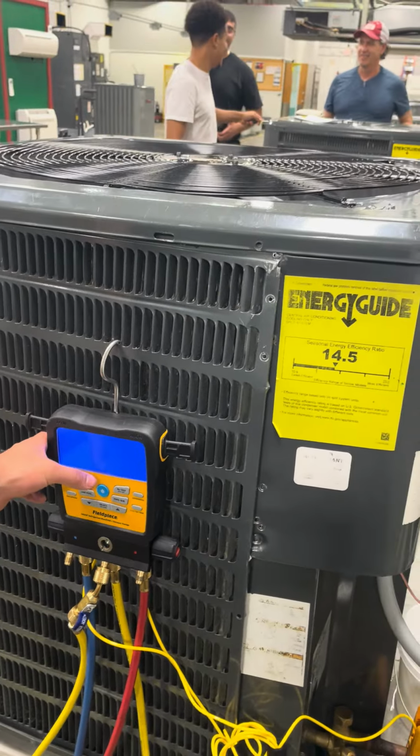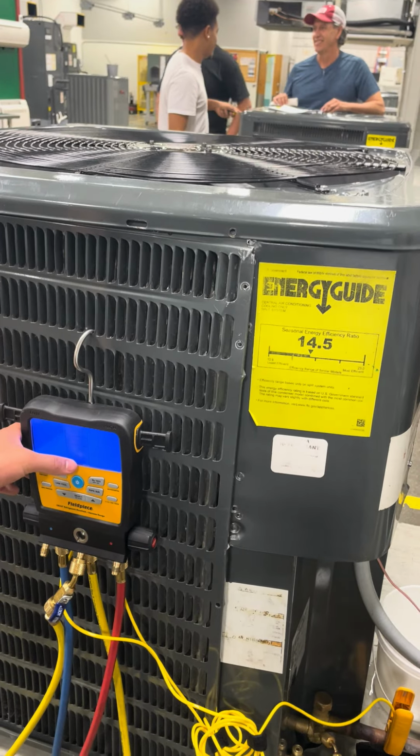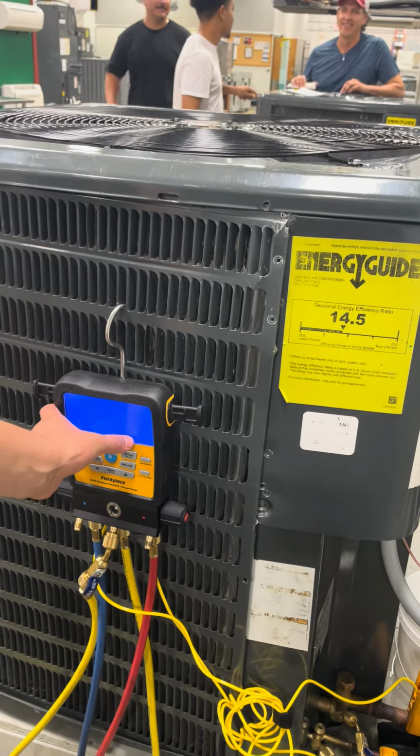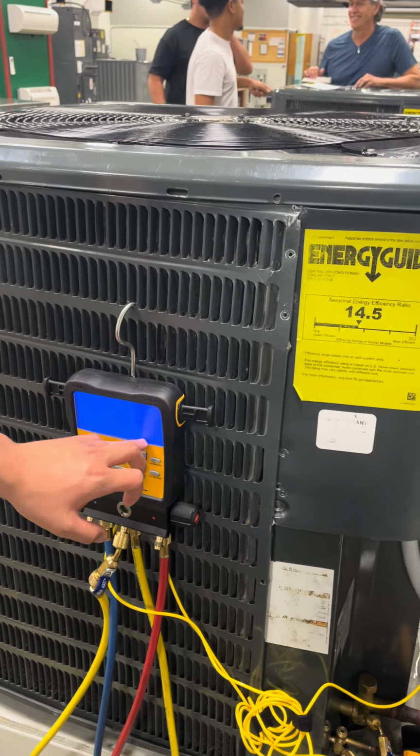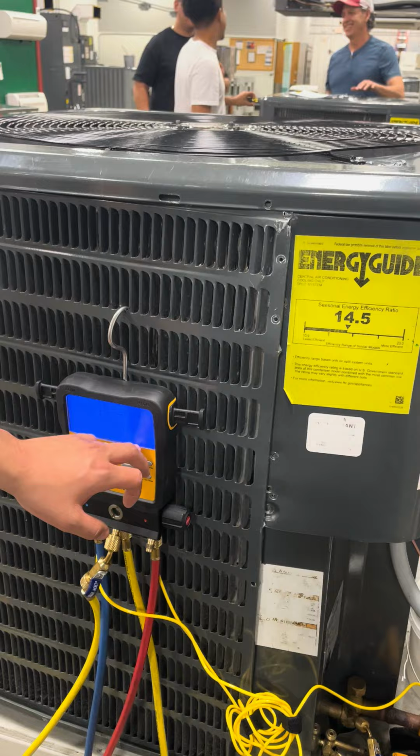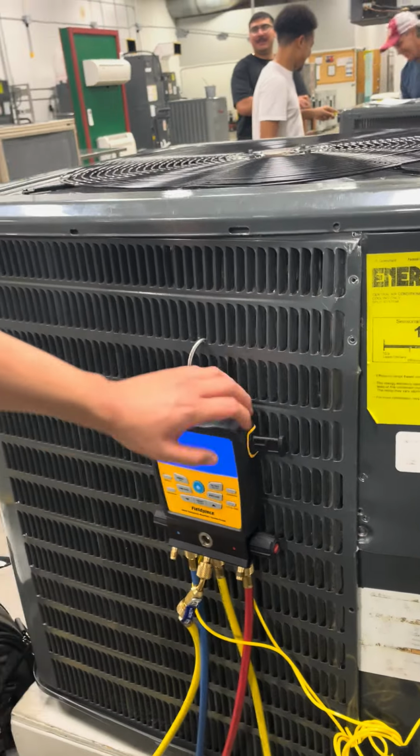And for our liquid line temp, we just subtract it from the saturation temp on the liquid line. And this is how we get our subcool.